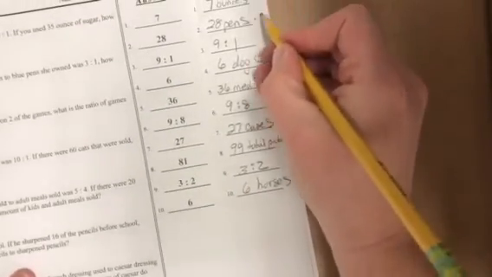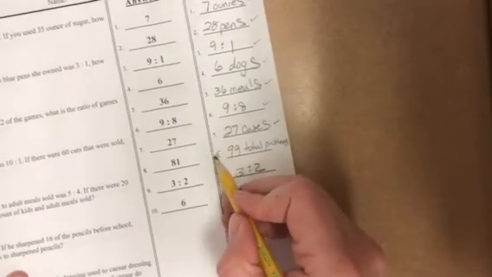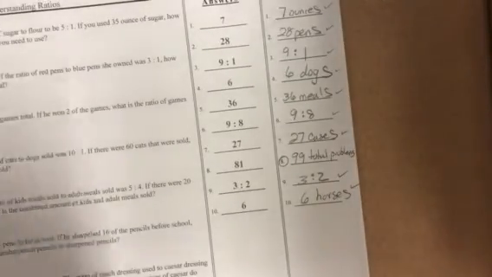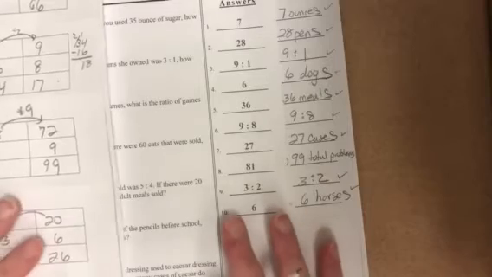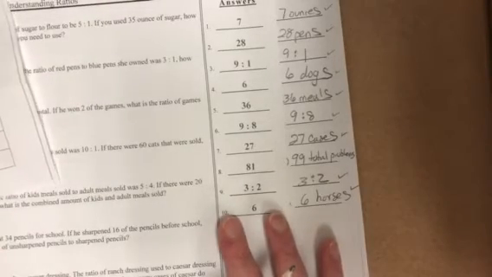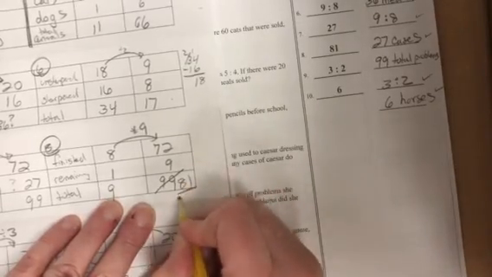7 looks good. 28, 9 to 1, 6, 36, 98, 27. Looks like I might need to look at number 8. 3 to 2 and 6. Let's go back to number 8 here. Finished, remaining, in total. Let's see what I did wrong. So it's saying the answer is 81. She finished 72 in class. Oh yeah, huh. 9 times 9 is not 99, runner. 9 times 9 is 81.